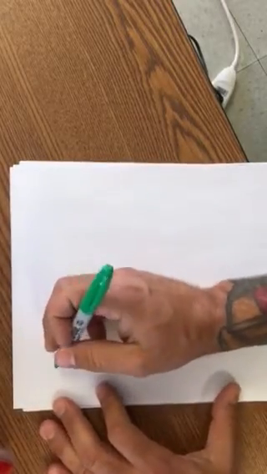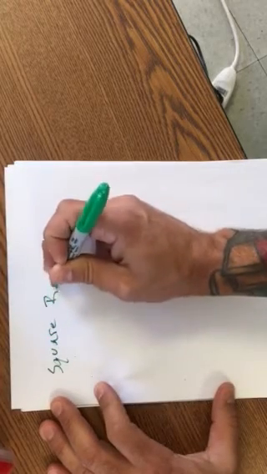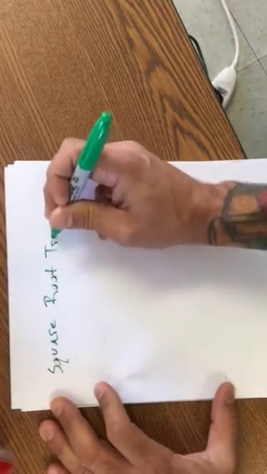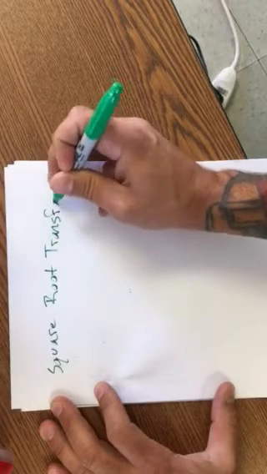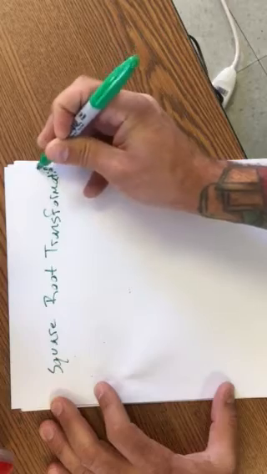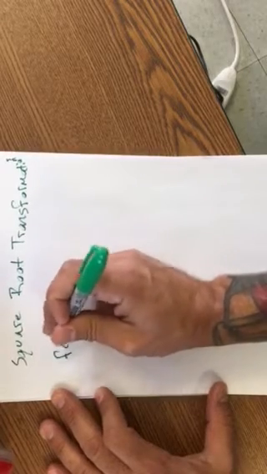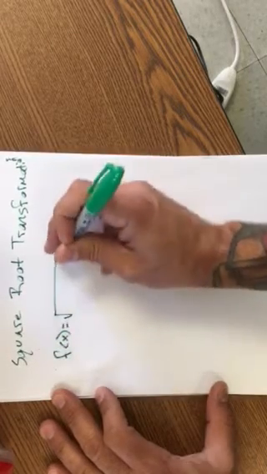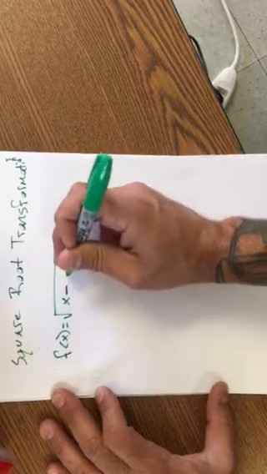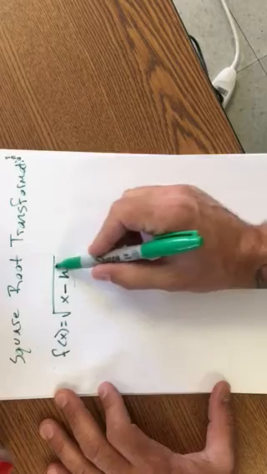All right, we're gonna do square root transformations. The cool thing with this is that it's very similar to the ones that we already did. So we're gonna have something like whatever this number is right here.